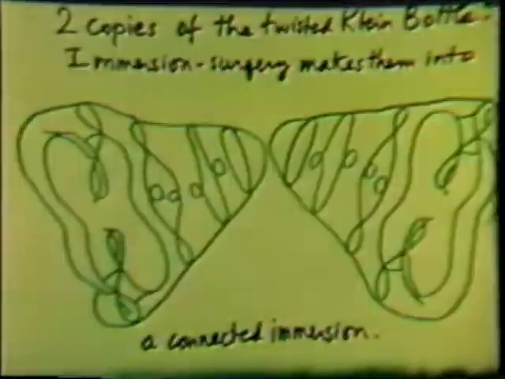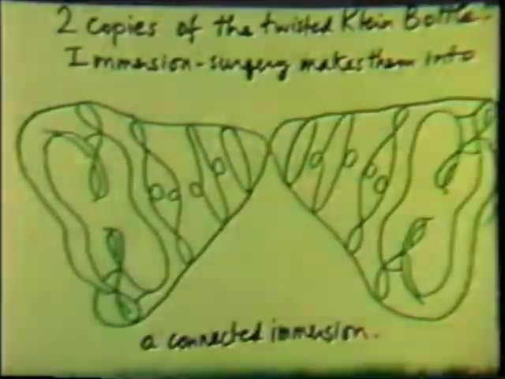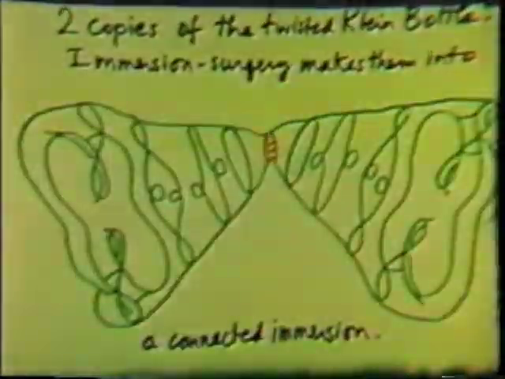Four copies of Boy's surface are immersion cobordant to 2 copies of the twisted Klein bottle. We tilt them slightly and join them by an immersion cobordism. We now continue the deformation by a regular homotopy.